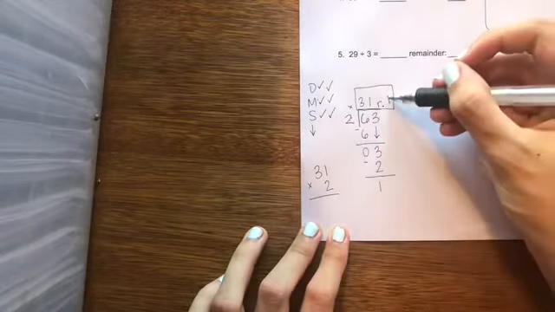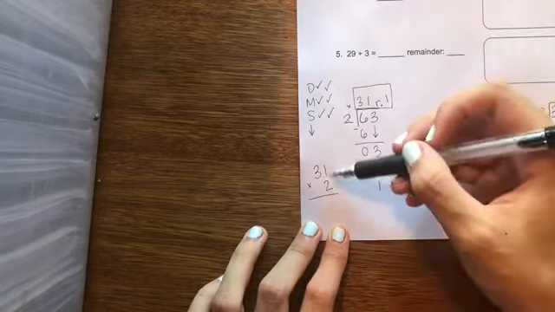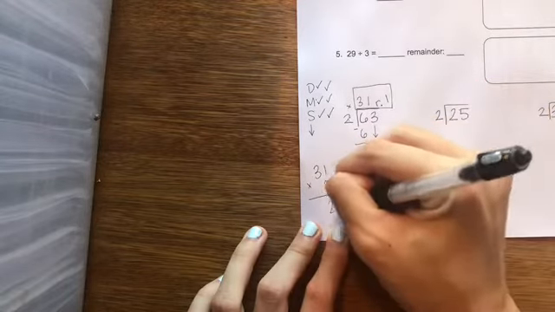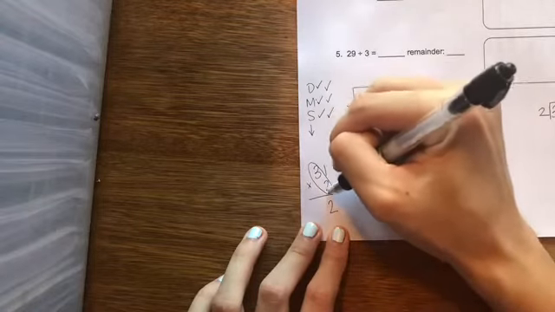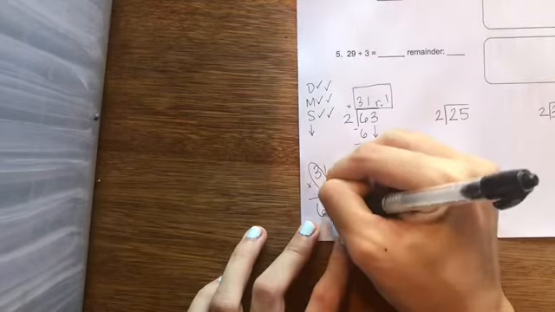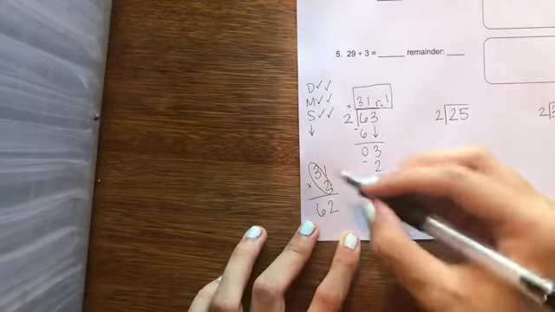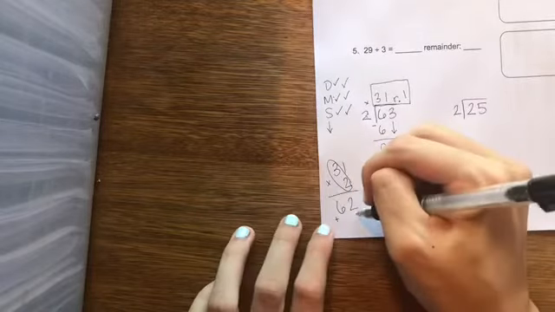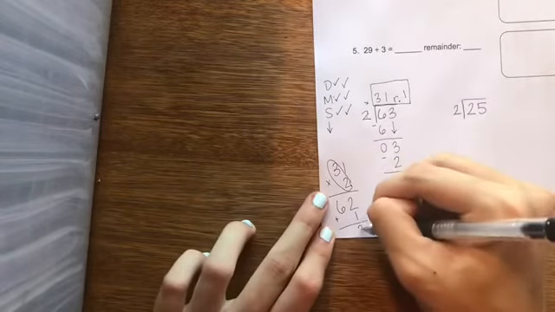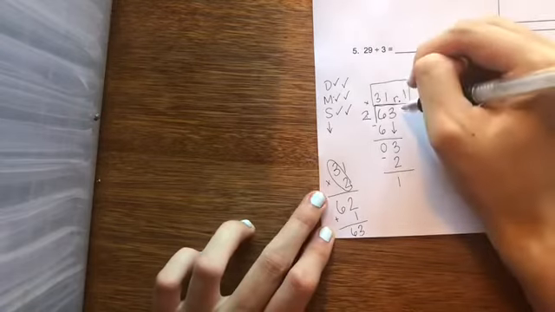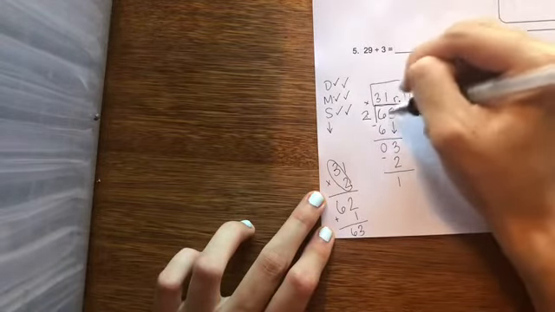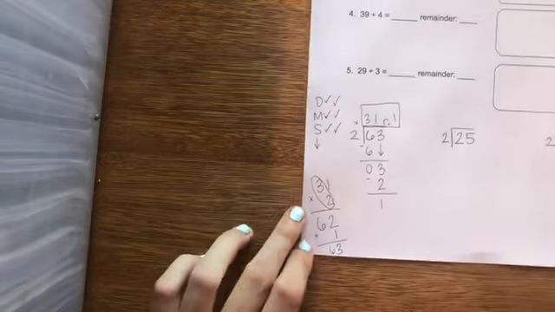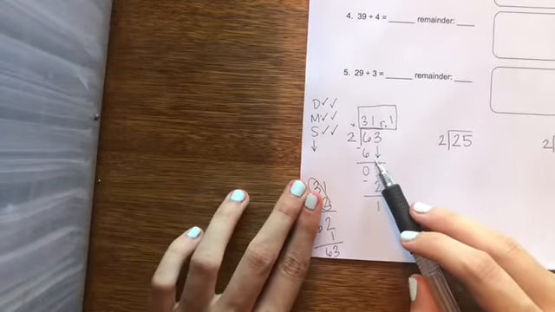And then we're going to add 1 more for the remainder. What's 1 times 2? It equals 2. What's 2 times 3? It's 6. So now 62 plus 1 more because of our remainder is 63. Did we get our original number? Yes, we did. Yay! So that means we know how to do this.